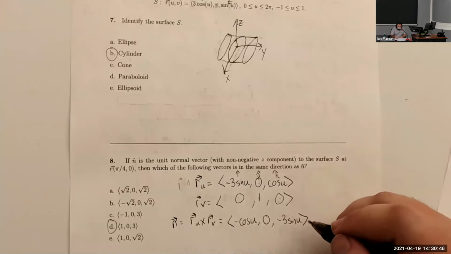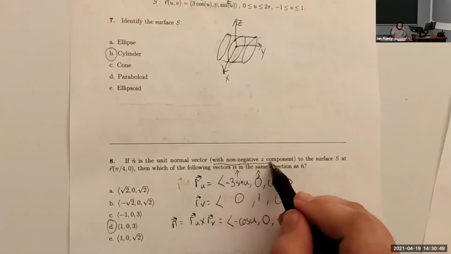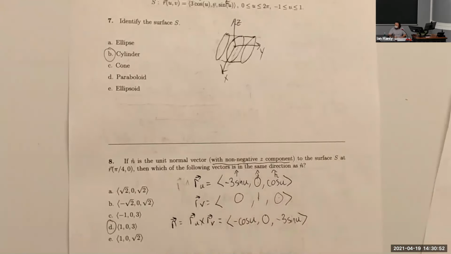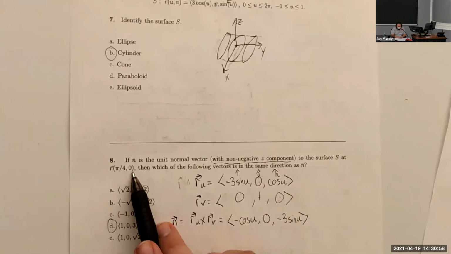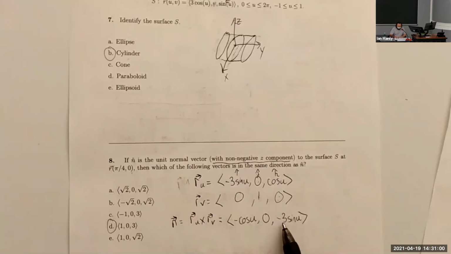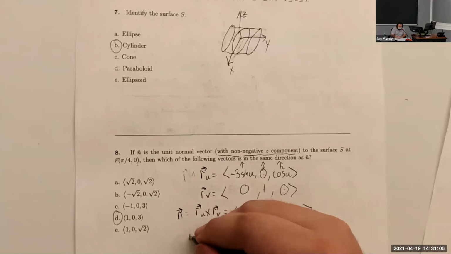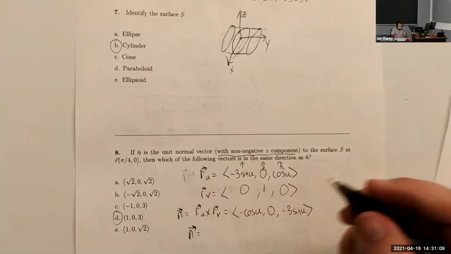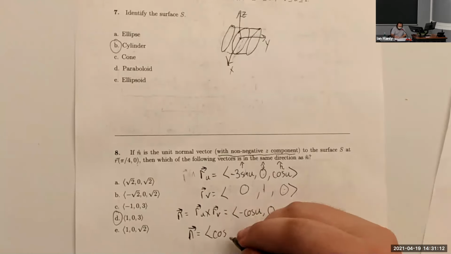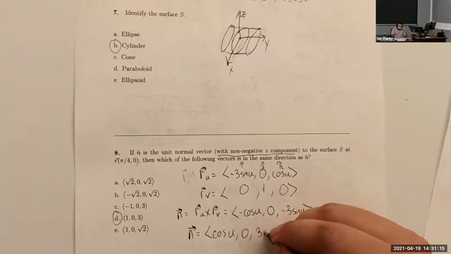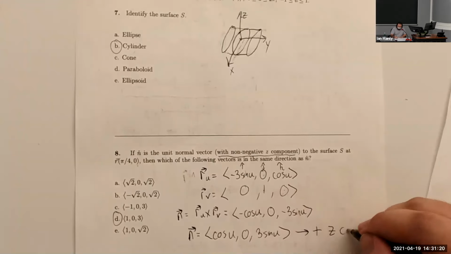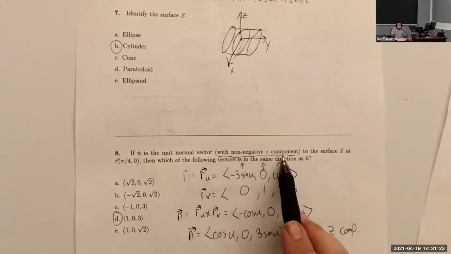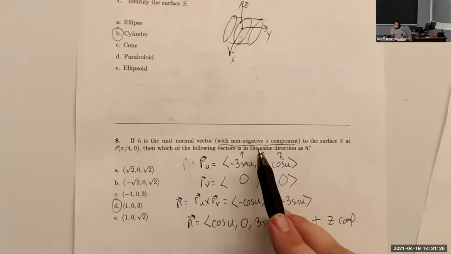So this is a normal vector, but remember, we want a normal vector with non-negative z component, right? Now, if I plug in u is pi over 4 and v is 0, the z component of this will be negative because it'll be -3 times √2 over 2. So this isn't quite the one I want. The normal vector I really want, that we're actually going to use, is the negated version of this. So I have cosine of u, 0, and 3 sine of u. And the reason why we're using this is it has a positive z component, because that's what they wanted here for our unit vector here.